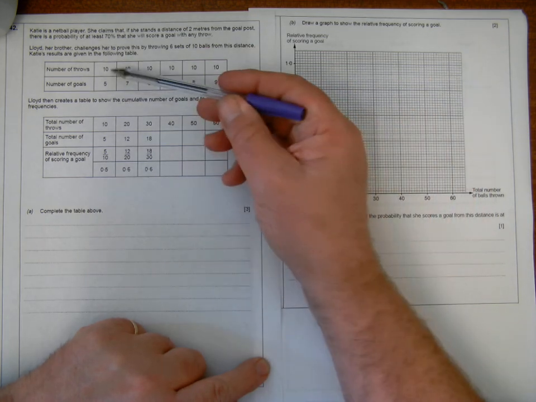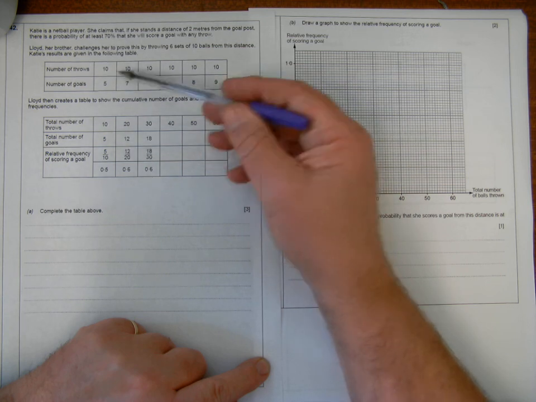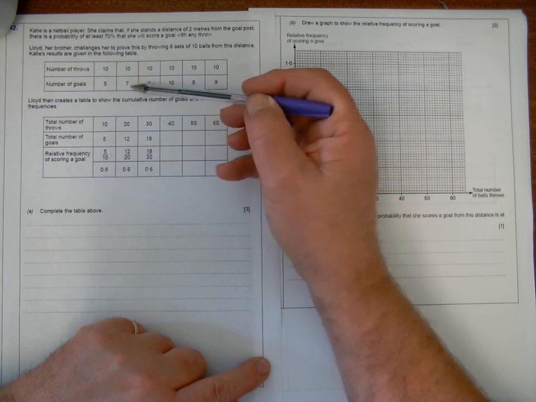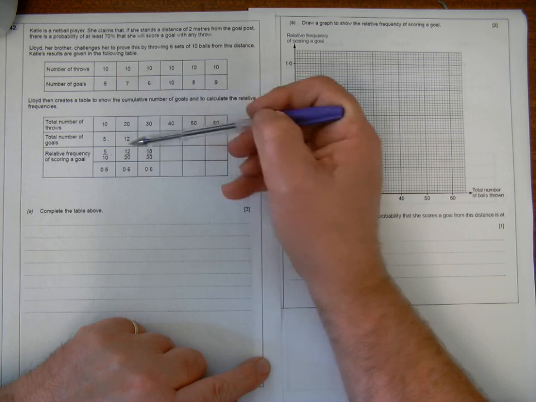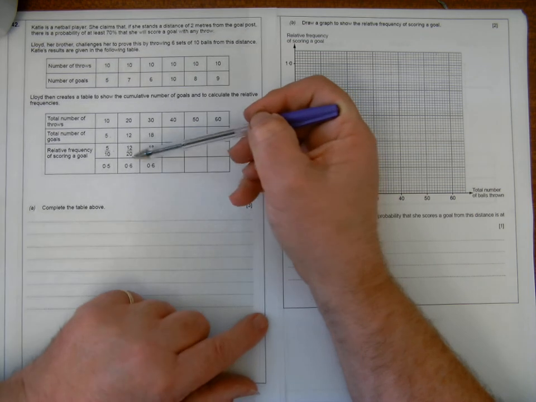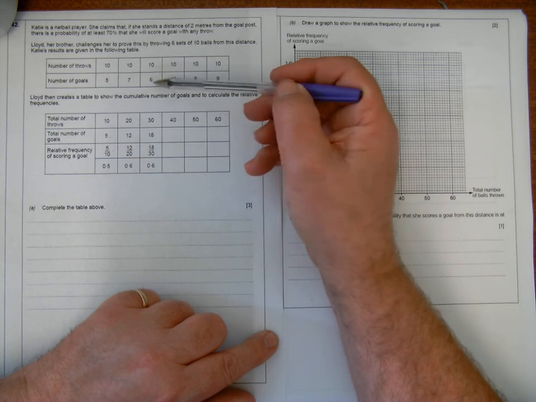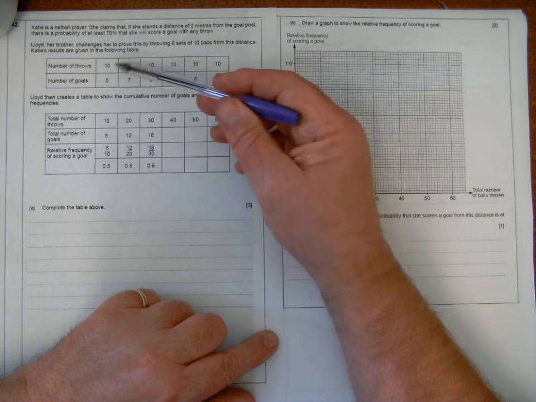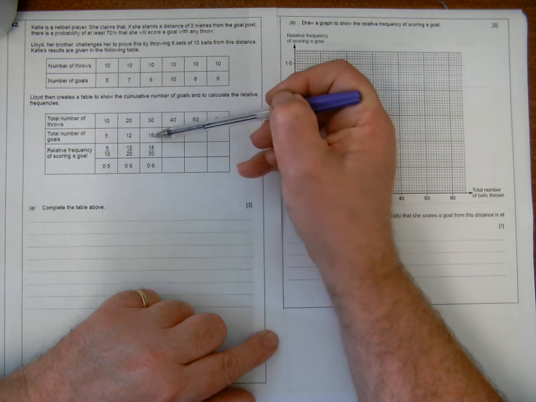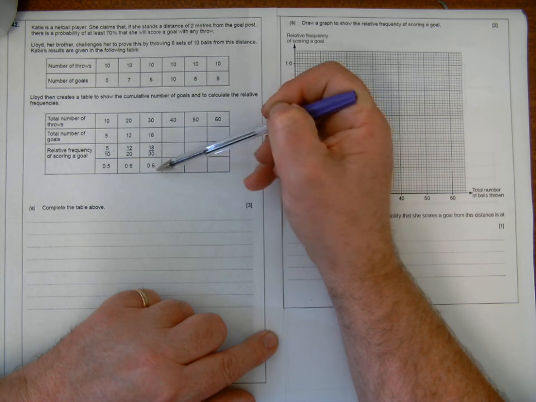So after 10 throws, she scored 5 goals, so the relative frequency is 5 out of 10. After 20 throws, there were 5 goals in the first lot of 10 and 7 in the second lot of 10, so that's 12 goals out of the first 20. So the probability is 12 out of 20, which cancels down to 6 out of 10, which gives me 0.6. For the third lot of 10, there are 6 goals, so from the 30 there'll be 5, 7 and 6, that'll be 18 out of 30, which will cancel down to 6 out of 10, which is 0.6.